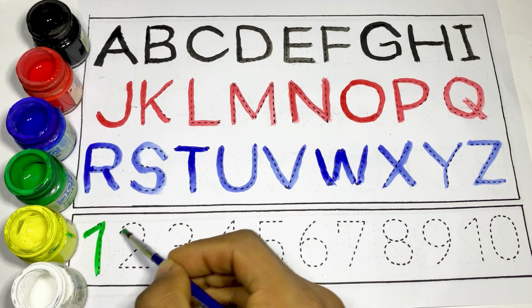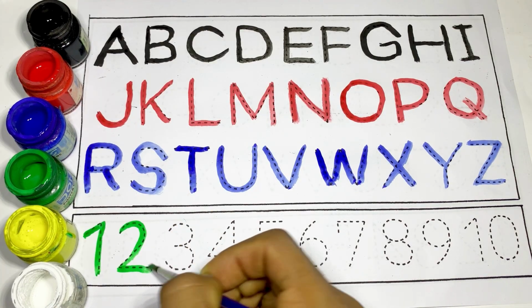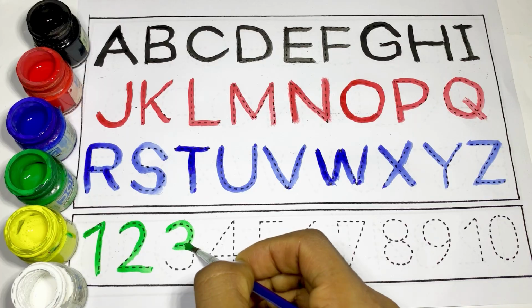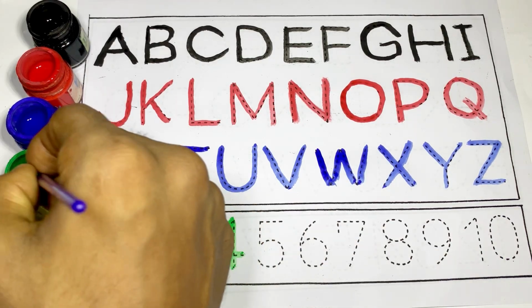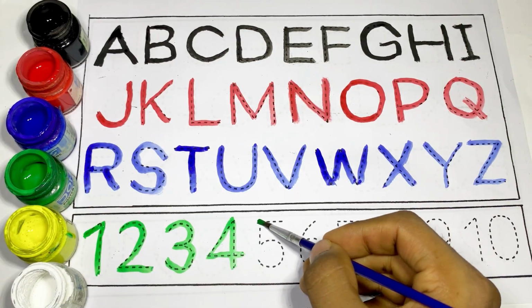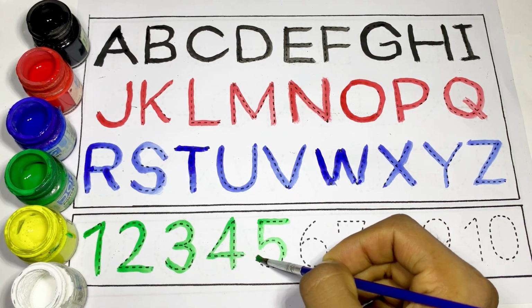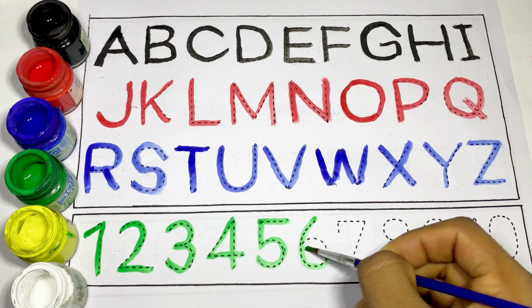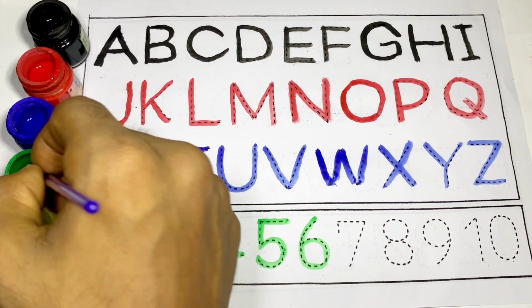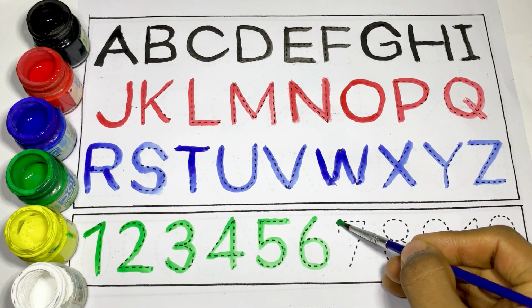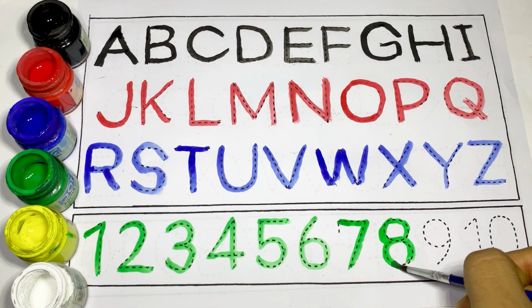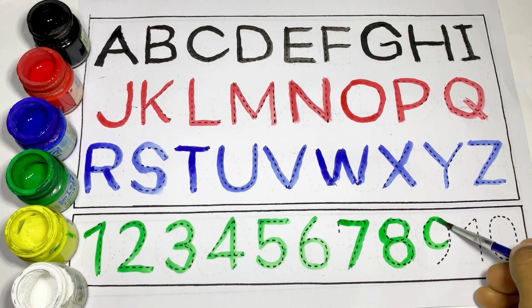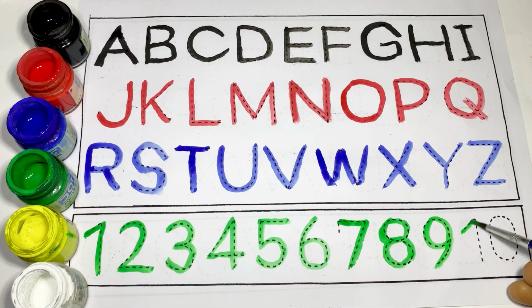1. 2, T W O, 2. 3. 4. Kids, again use green color and draw 5. 6. Kids, now 7, and use green color. 8. The numbers of 8. 9. N I N E, 9. 10. T E N, 10.